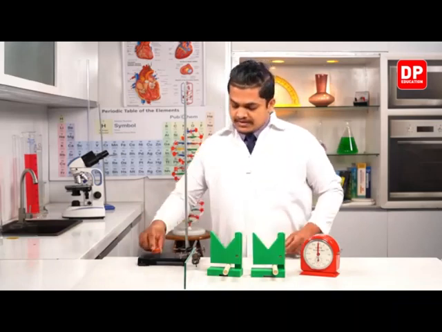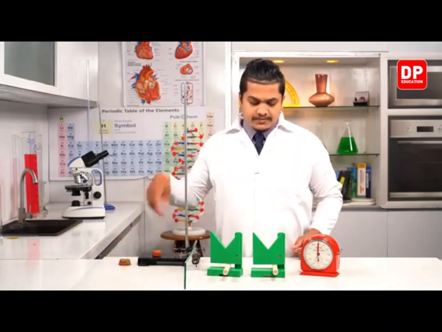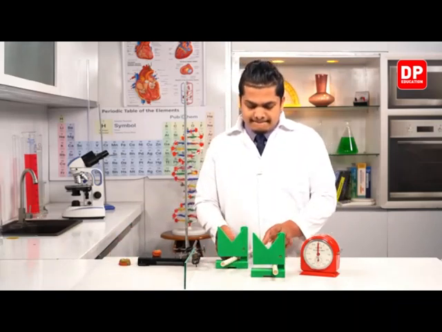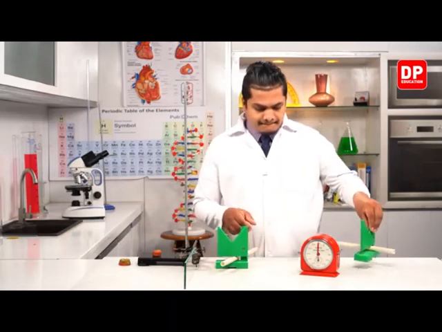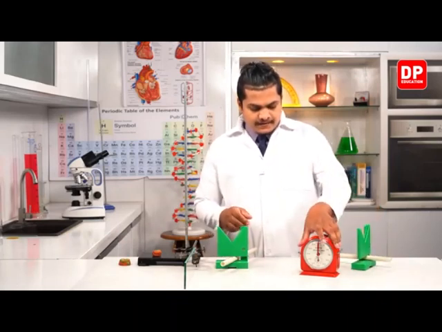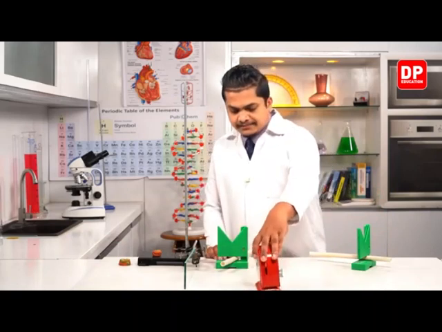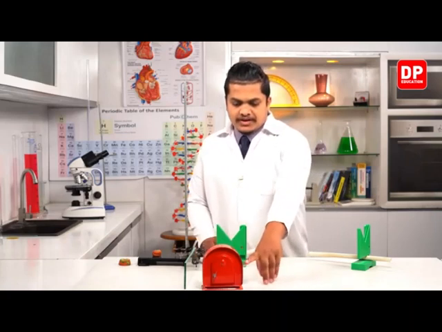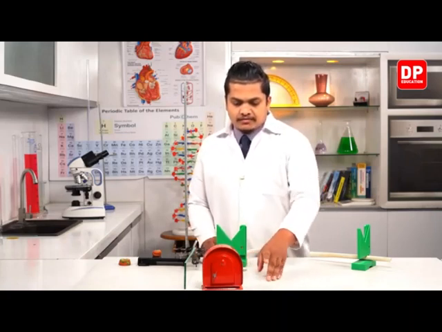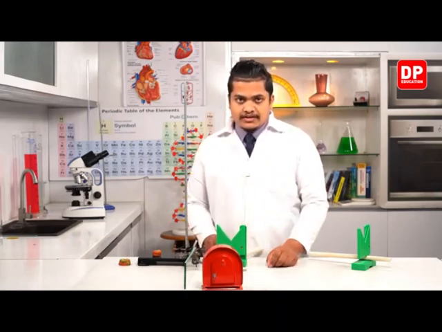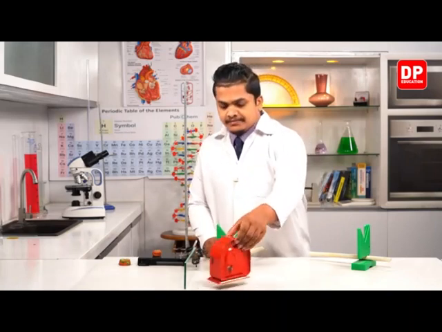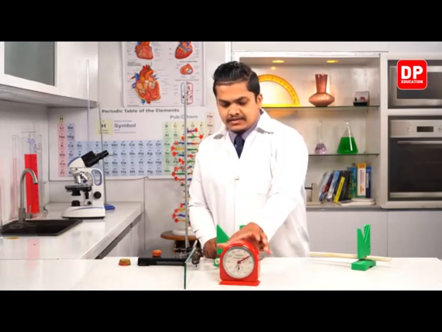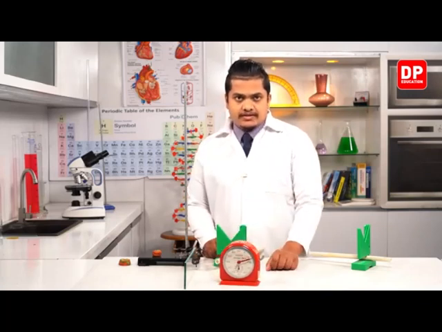Now let's set up the apparatus first, like this. First of all, we'll keep the stopwatch from here. When I turn this on, I can hear the sound very clearly, right? The stopwatch is working, so I can hear the sound very well.